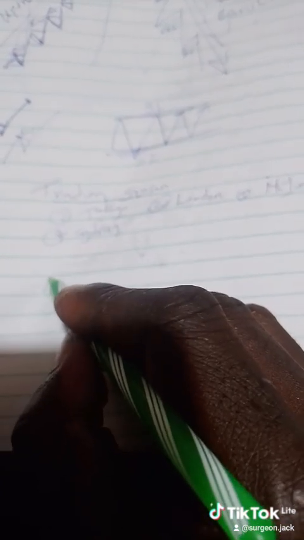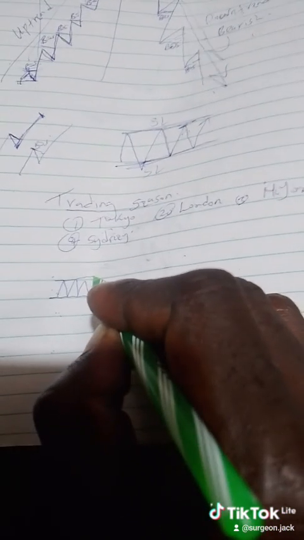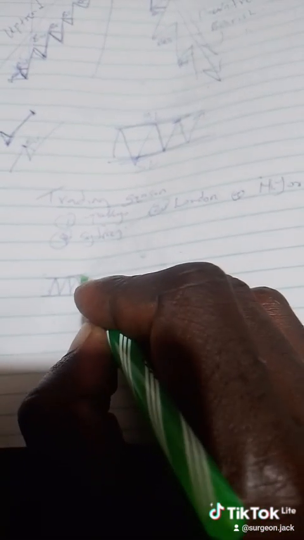So let us start with the Tokyo session. When the market starts at around 12 a.m., the market is moving this way. These are consolidation. Market is moving in a range.